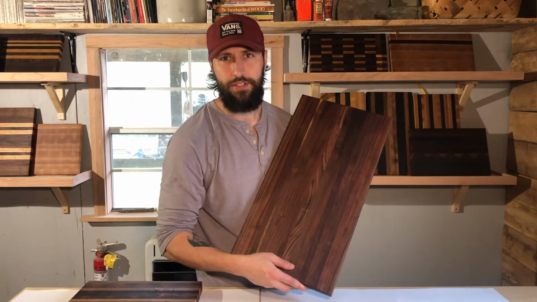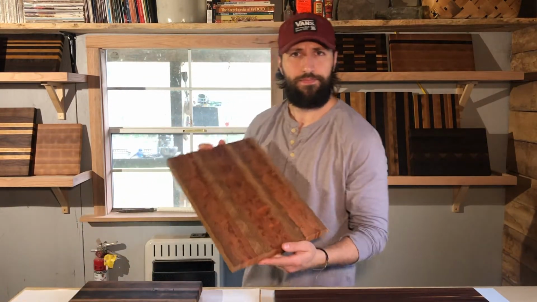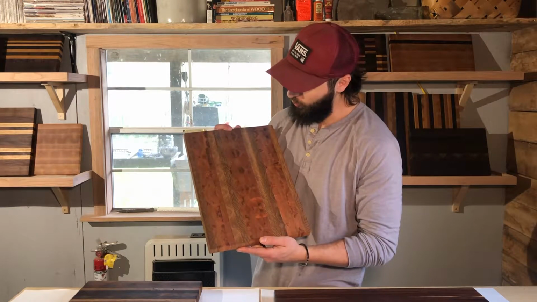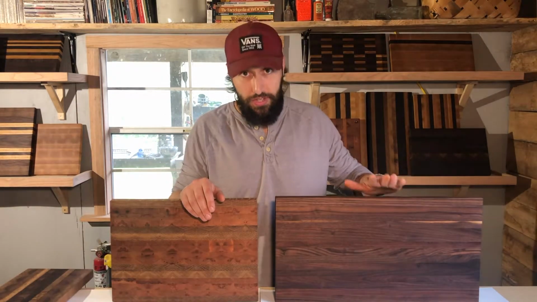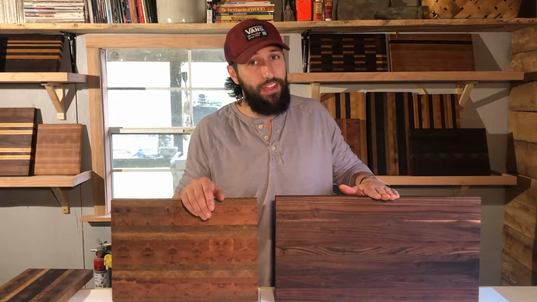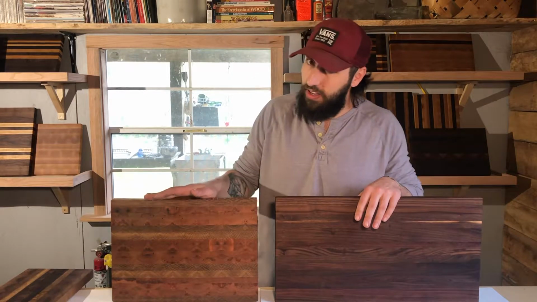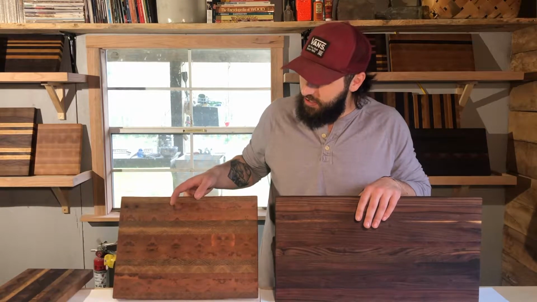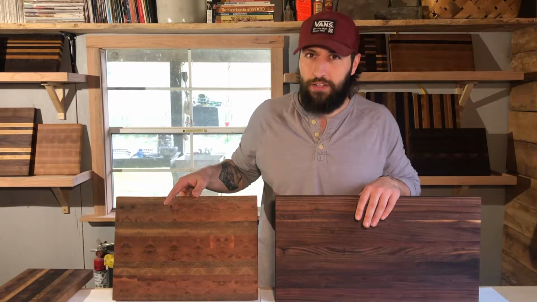Now let's get started. If you cook a lot, or even a little, you may find yourself using one of these. Or even one of these. So this here is an edge grain cutting board. And right hither lies an end grain cutting board.